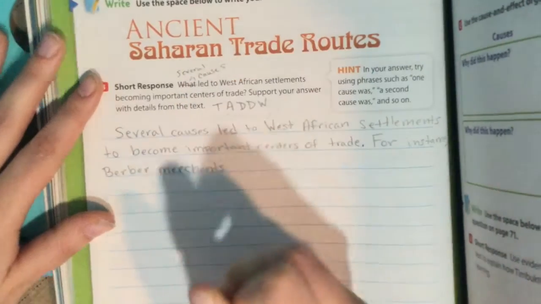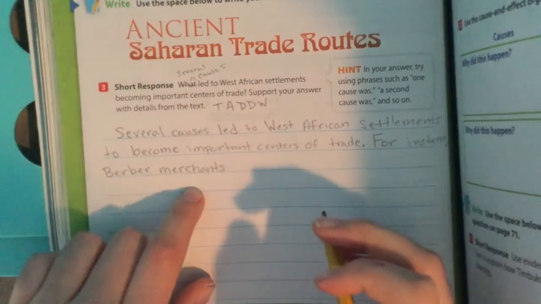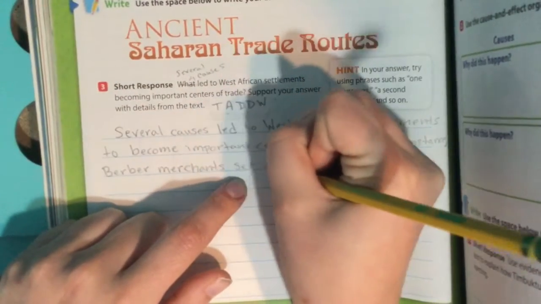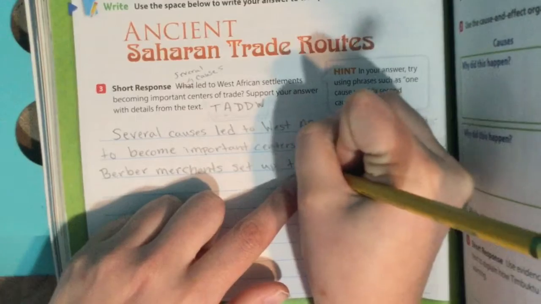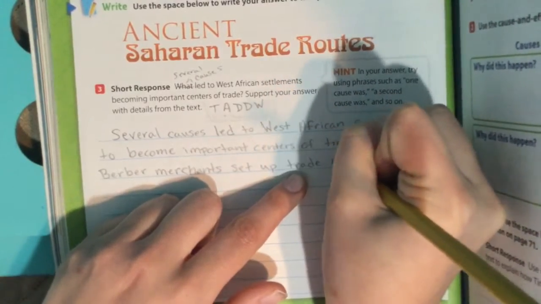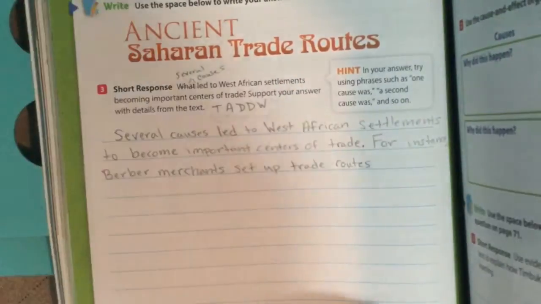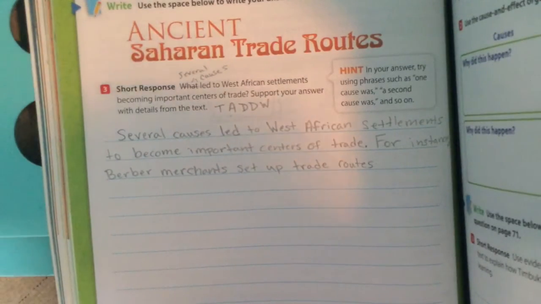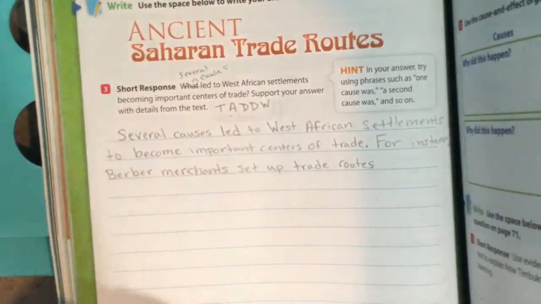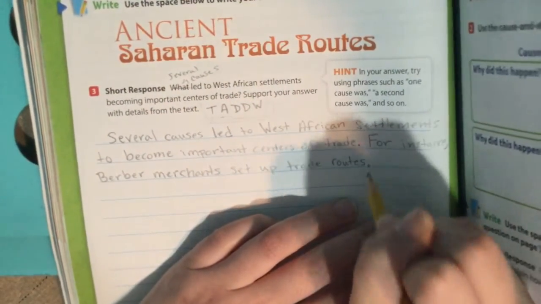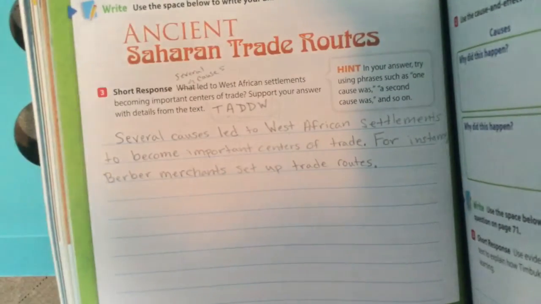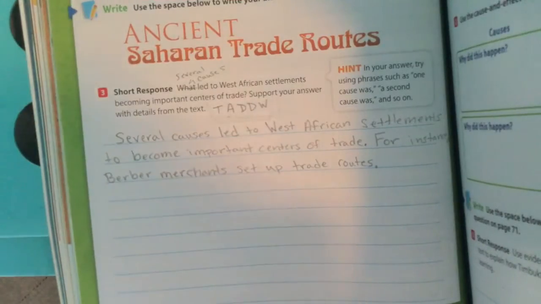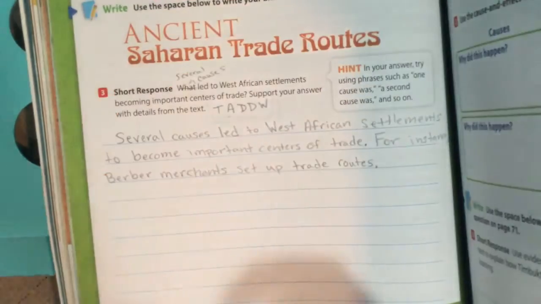Okay, so for instance, Berber merchants set up trade routes. Okay, so they set up trade routes. Then what was another cause? Well, we said that the Berber merchants and the African merchants made a profit in their trade.